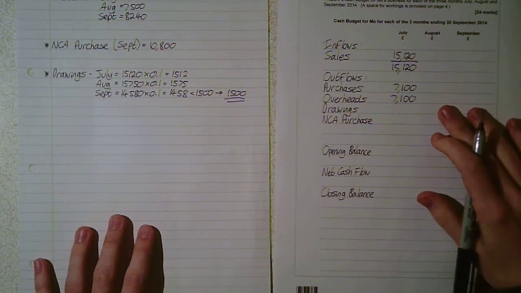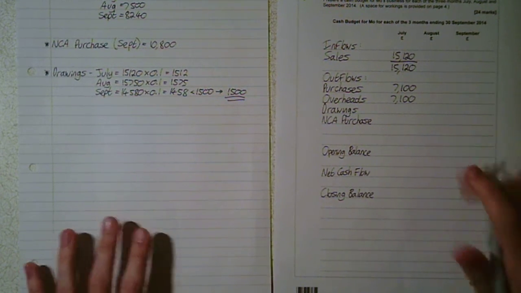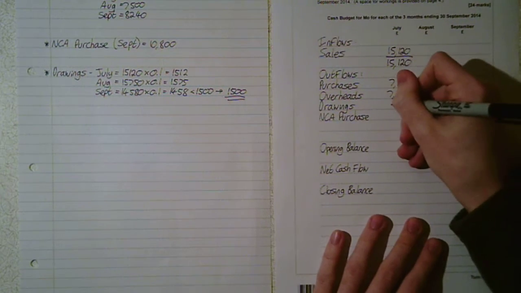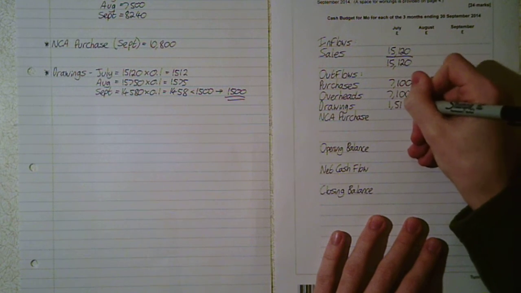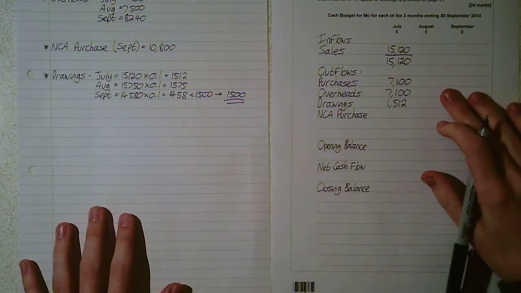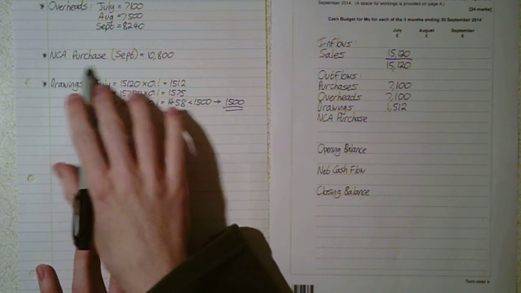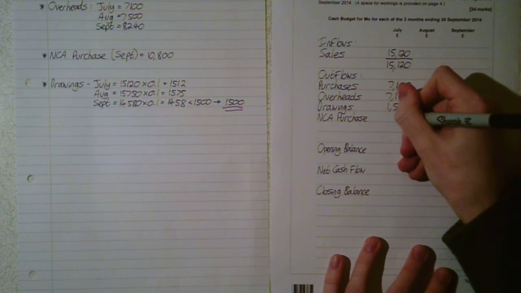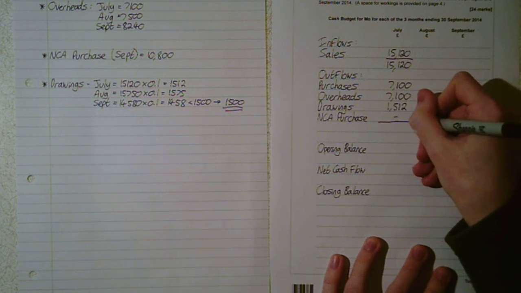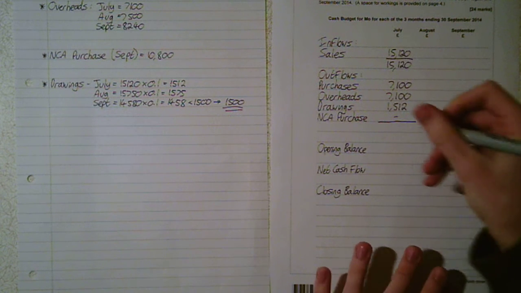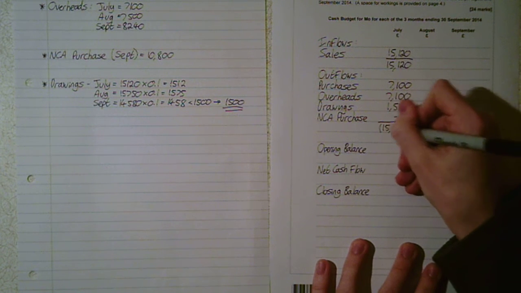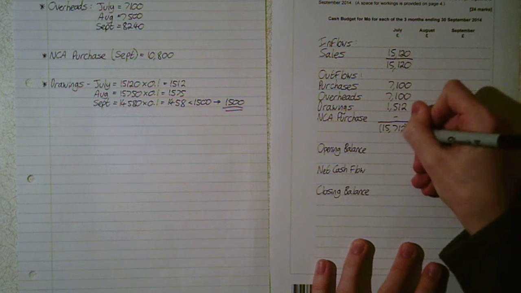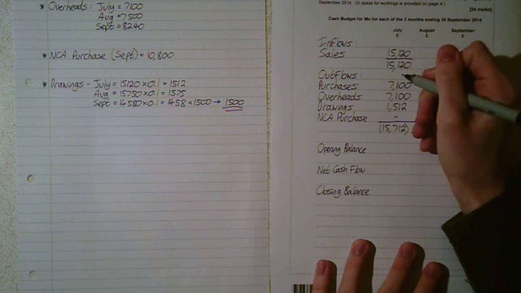It's just copying it down from your workings. Drawings in July were £1,512, and we only have the NCA purchase in September, so we'll just put a line through there. So our total outflows in July, 15,712, bigger than our sales.